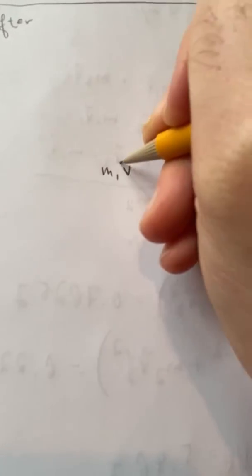So we'll say that m1 times v1, that's going to be our initial momentum in the x direction. The question is, what do we set that equal to? So we want to set that equal to the x momentum of both of these objects.